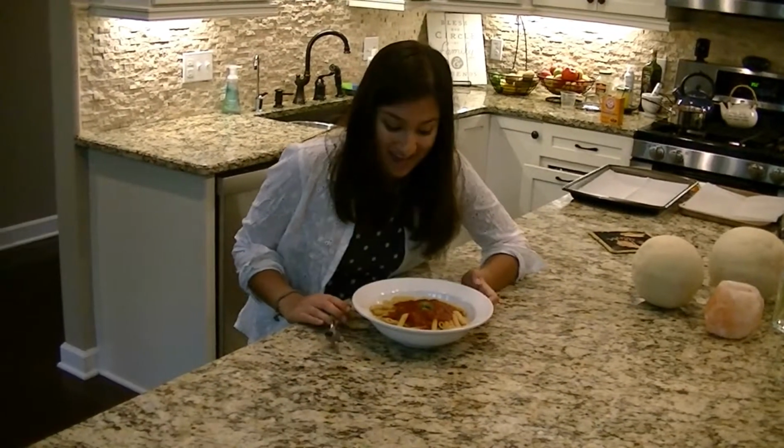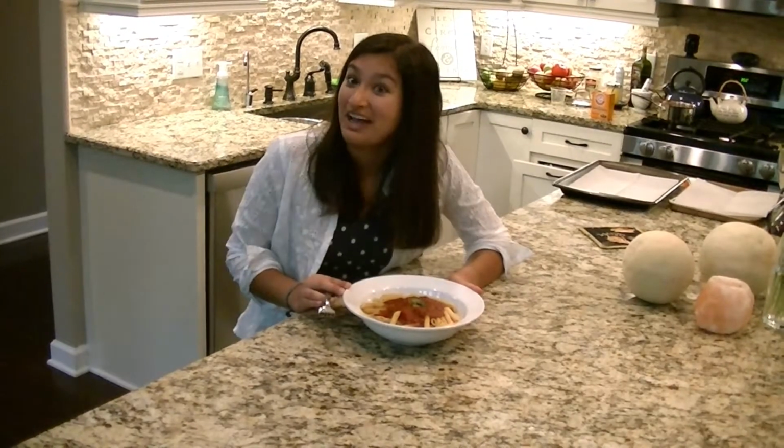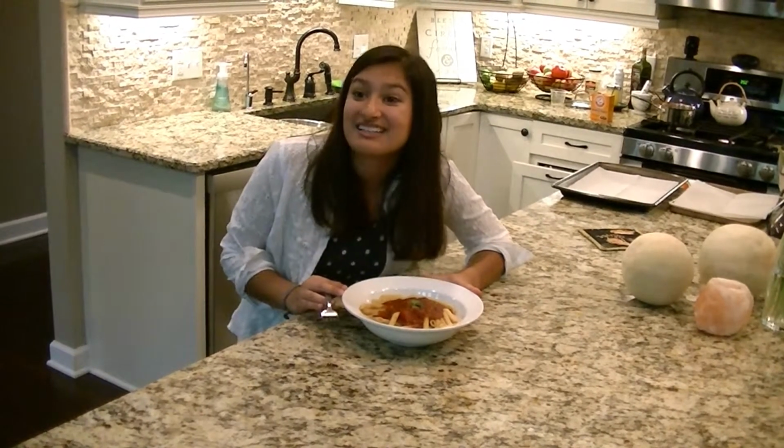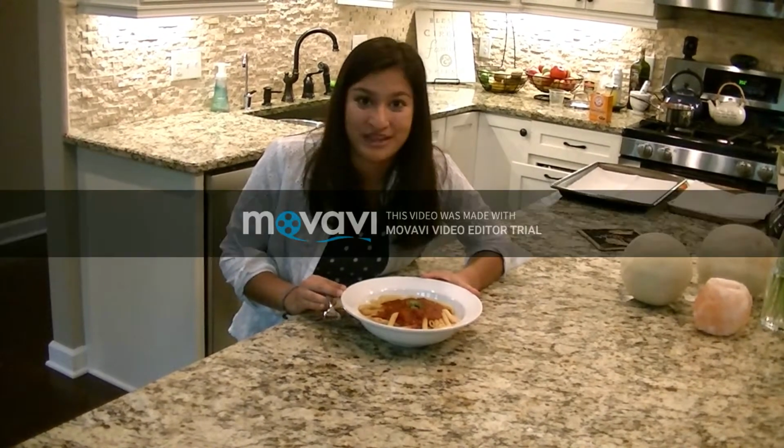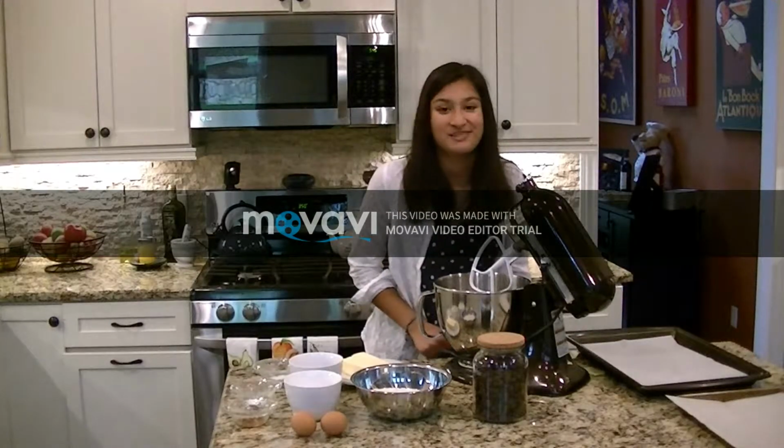And so there we have it. We made pasta with red sauce. We learned how to slightly neutralize a weak acid and how salt affects the boiling point of water. All right, on to our next component.